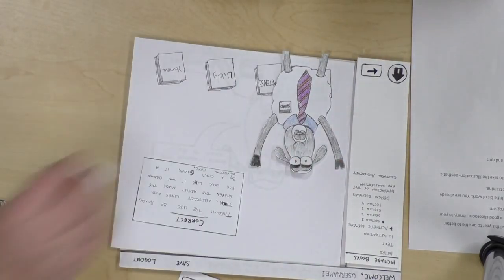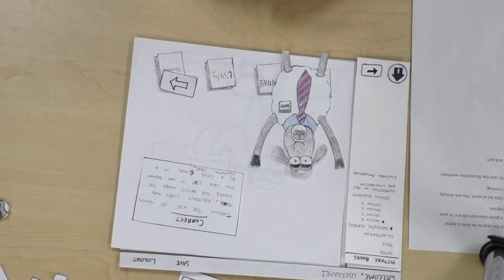Correct! Through the use of rough, thick, abstract lines and shapes, the artist made the dog look like it was drawn by a child. Yep. Giving it a youthful feel. Cool.